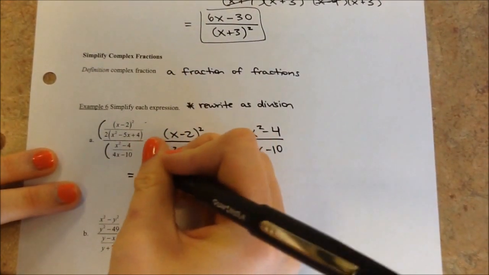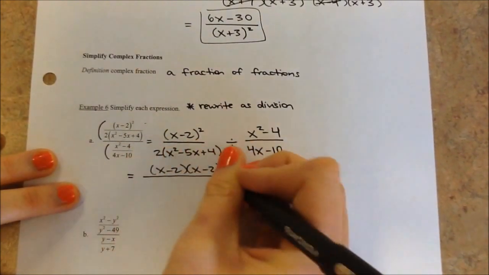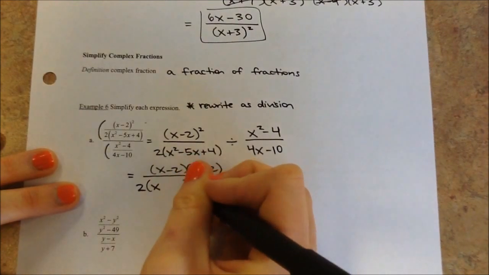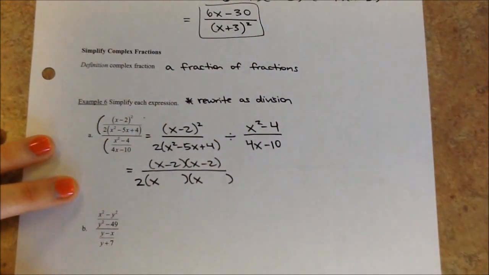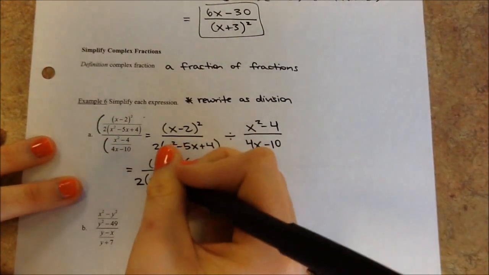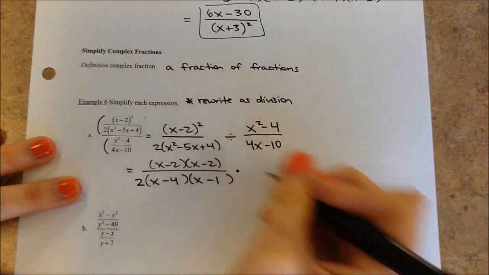So x minus 2 squared, I'm going to write it as x minus 2 times x minus 2. In the denominator, I have that 2 out front, and then I'm going to start to factor down. I've got x and x. For this one, I want to multiply to positive 4 and add to negative 5. So it's going to be a negative 4 and a negative 1. And then I flip the guy and multiply.